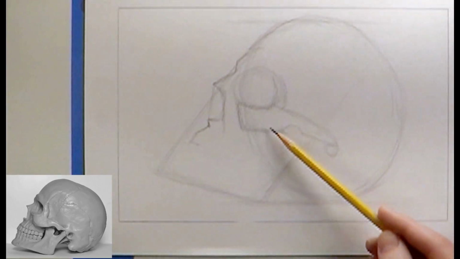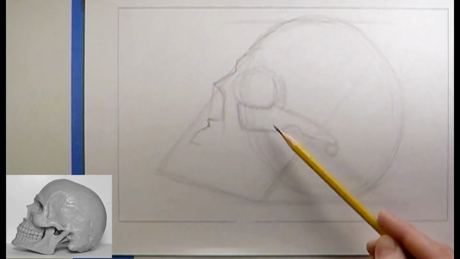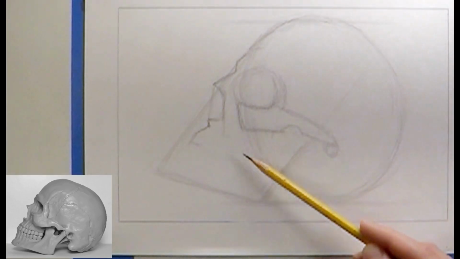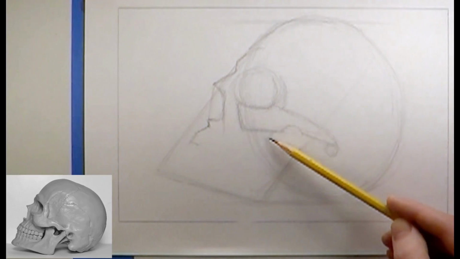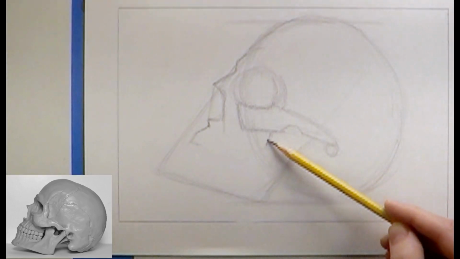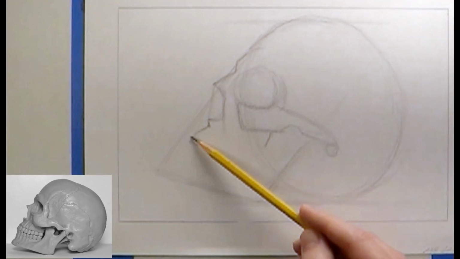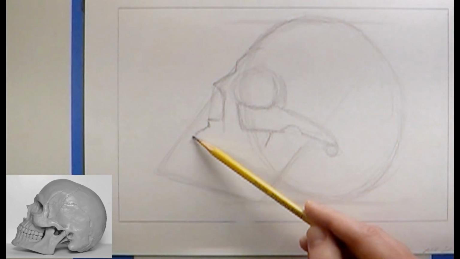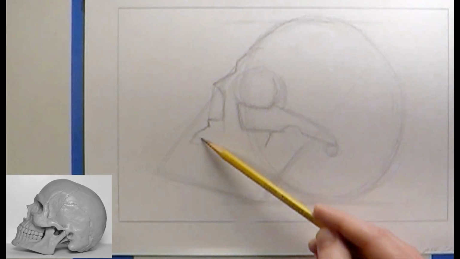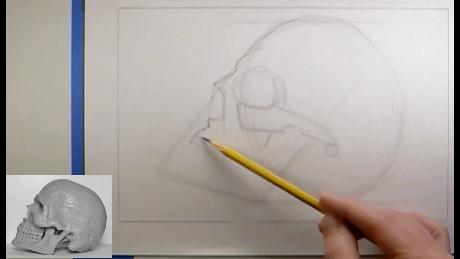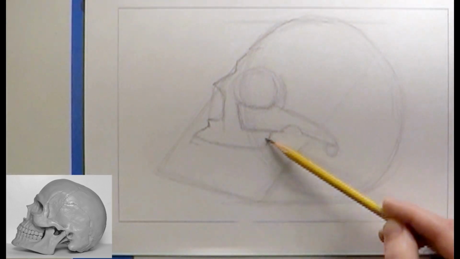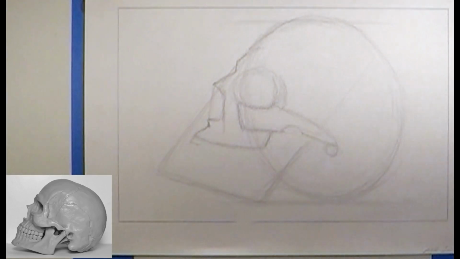Now before I finish that, I'm going to come back to my cheekbone area right here, and I'm going to be about right here or so, and I'm going to come down with a slant right there, and that's going to give me the top of the teeth. Okay, so I'm just going to go ahead and connect that with a slightly curving line like this, as you can see. Okay, good.